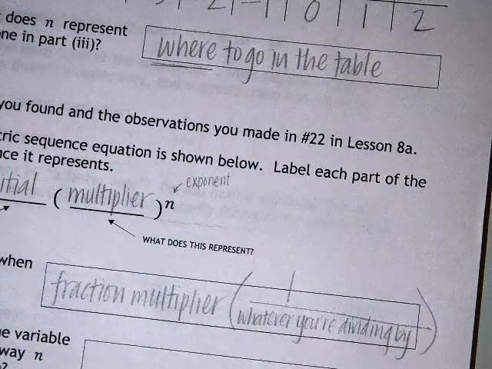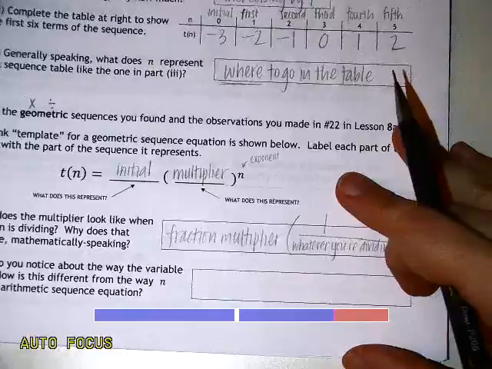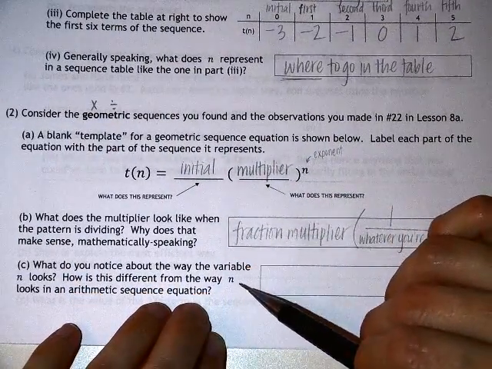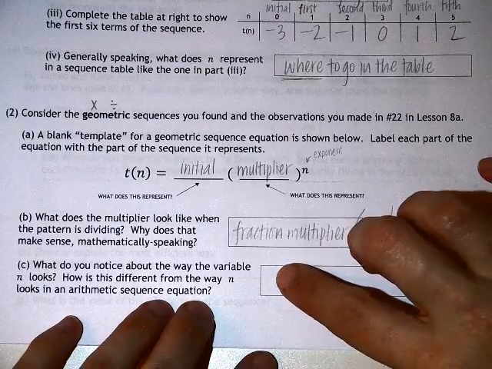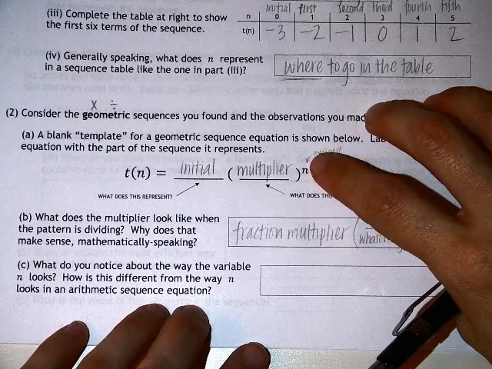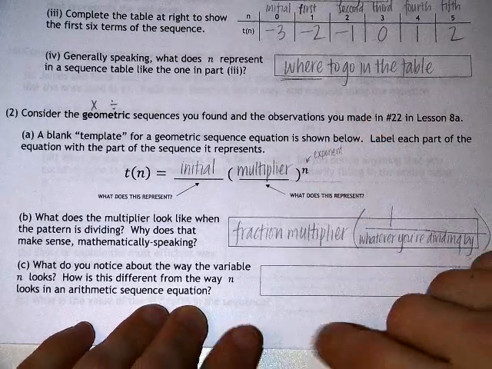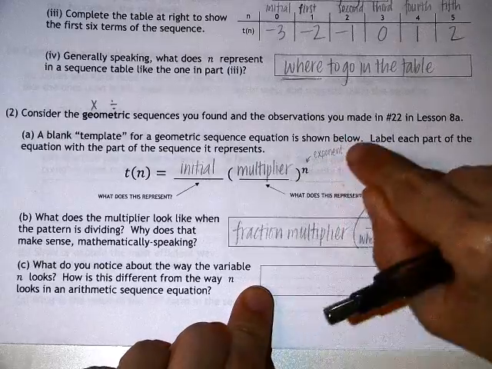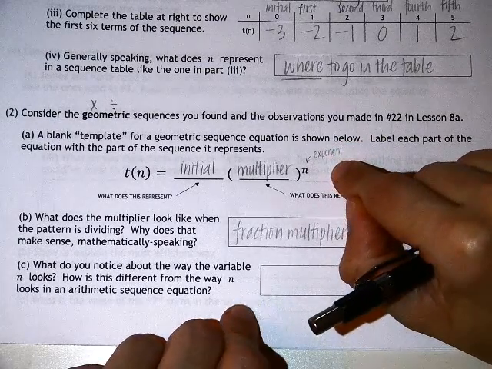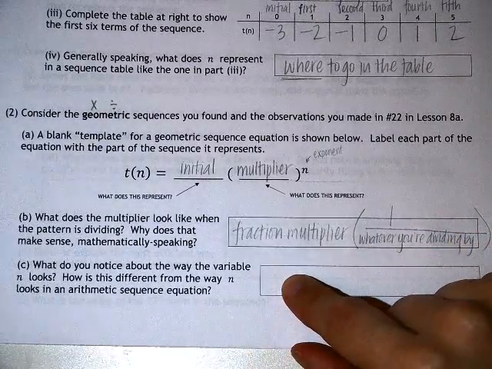Now, in the last question on this page, question C, it says, what do you notice about the way the variable n looks? We already talked about that too, so I'll ask you to put this into your own words. The n here is an exponent when you're dealing with a geometric sequence, but when you're dealing with arithmetic, it's not an exponent. So that's the main difference between arithmetic and geometric. In a geometric, it looks like an exponent n, and in an arithmetic, it's a regular standard size n.